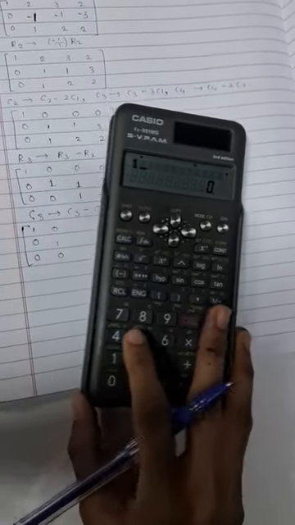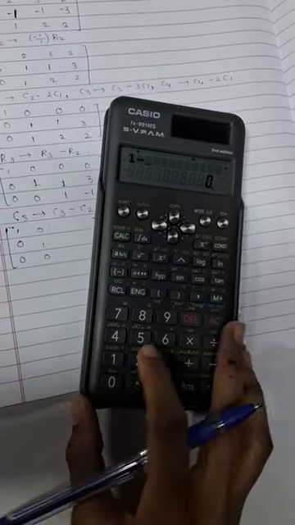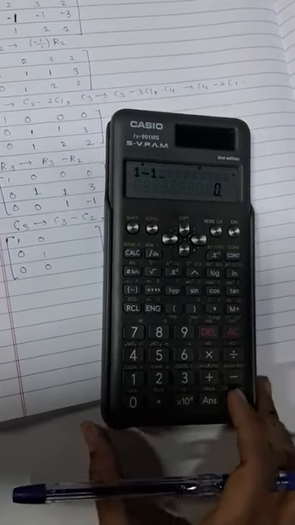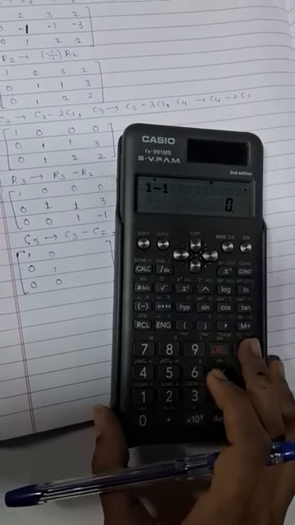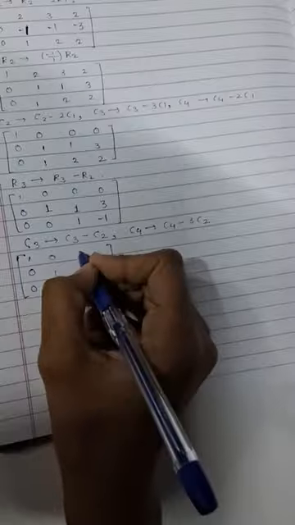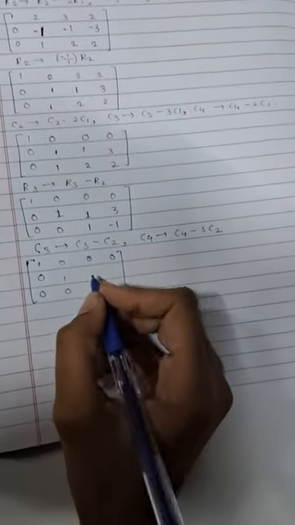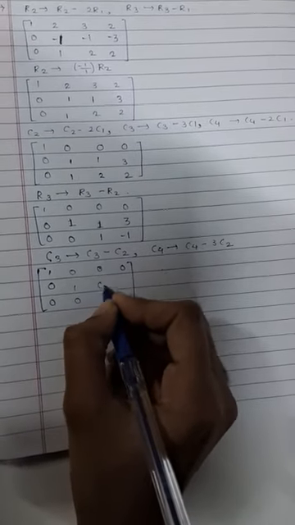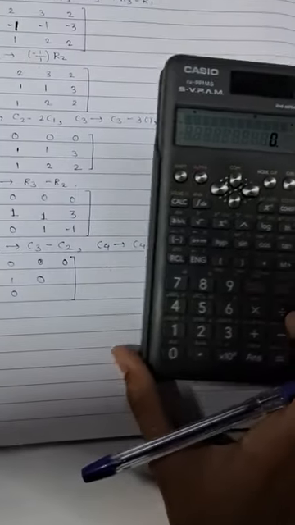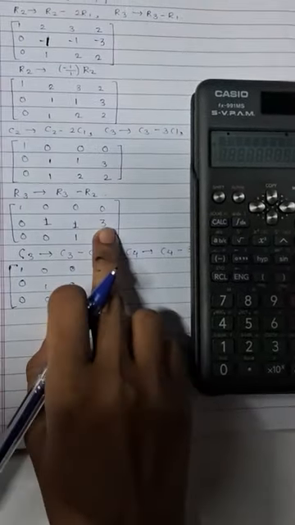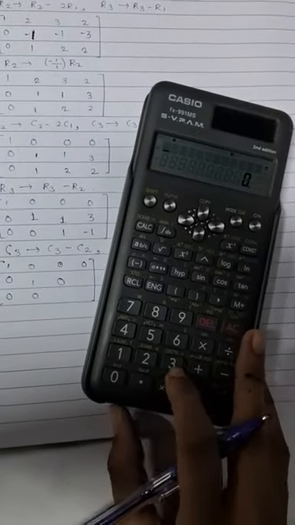So here firstly, what is C3? C3 is 1. What is C2? That is 1. So here we'll be getting the value as 0. So this will be written as it is. This will also be over here 0. Now for C4 calculations, I'll show it over here. What is C4? C4 is 3. Take it as 3.